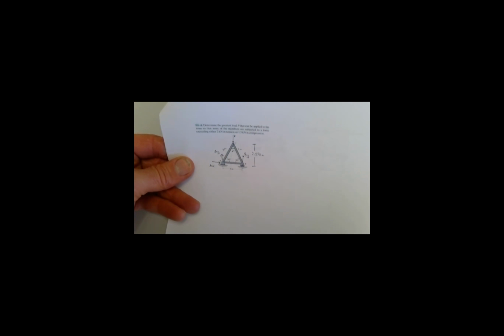Anything going on? Yeah, I had a question. I don't even really know where to begin with this. Determine the greatest load P that can be applied to the truss so that none of the members are subject to a force exceeding 2 kilograms of tension and 1.5 kilograms of compression.